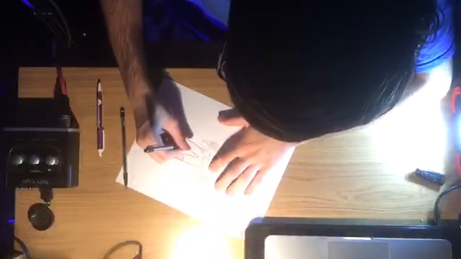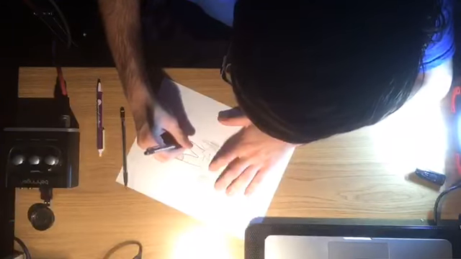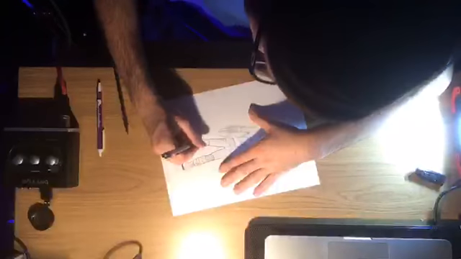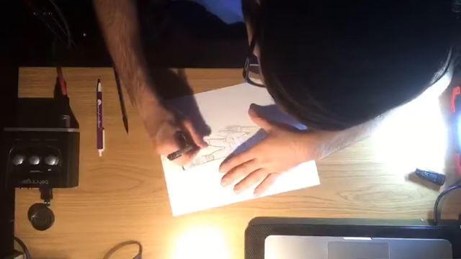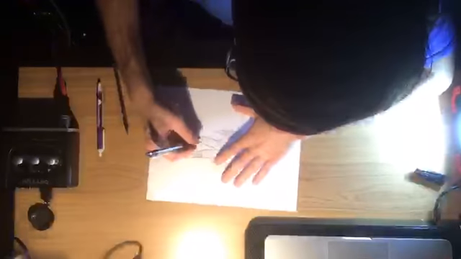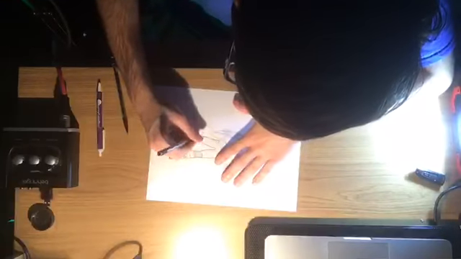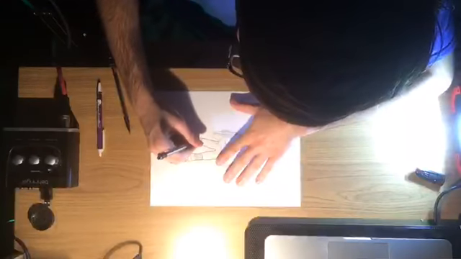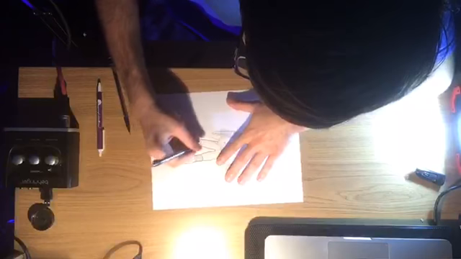And for this, we definitely want symmetry on his pants. One, two, three. So 2, 3.